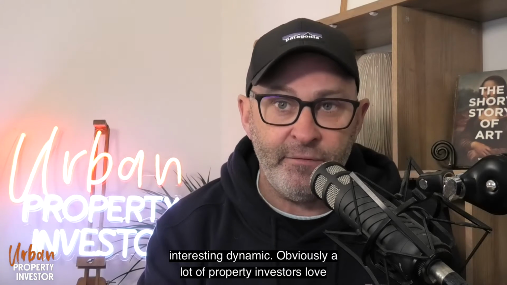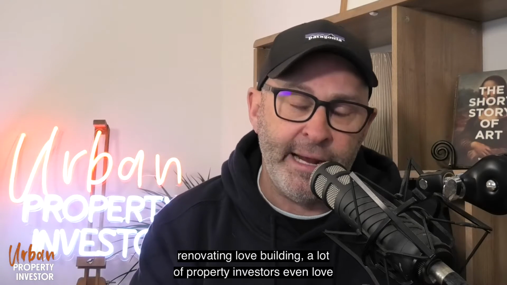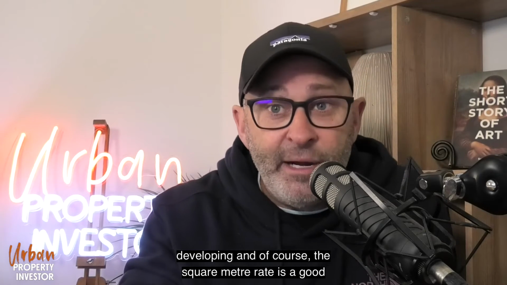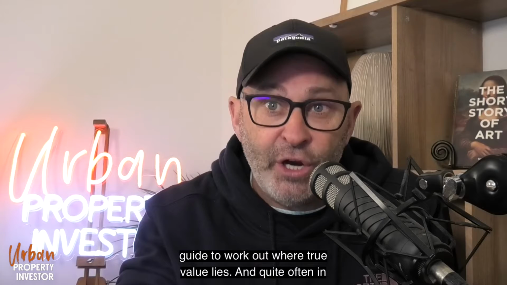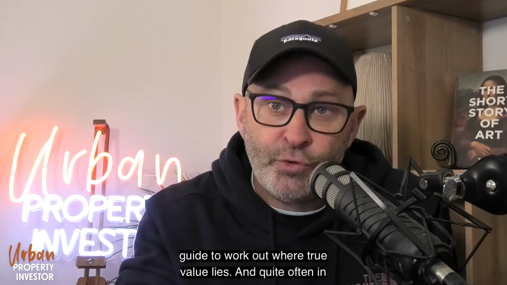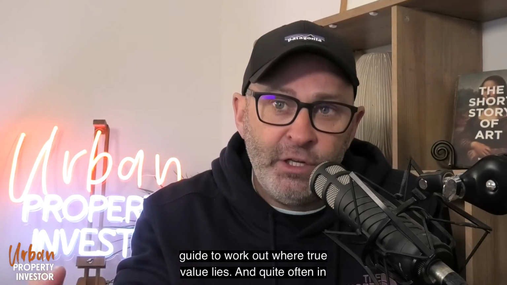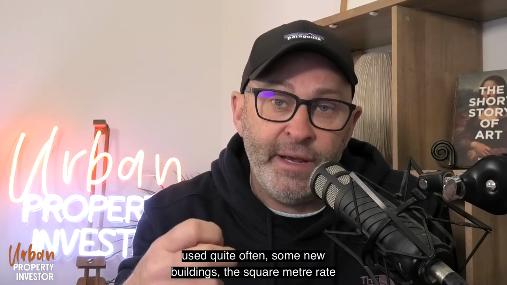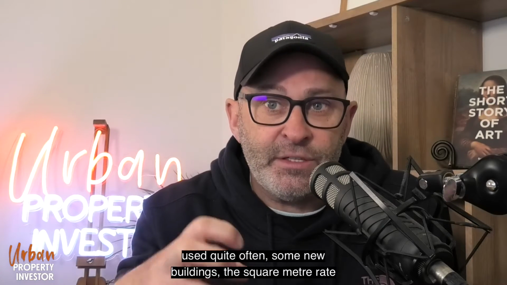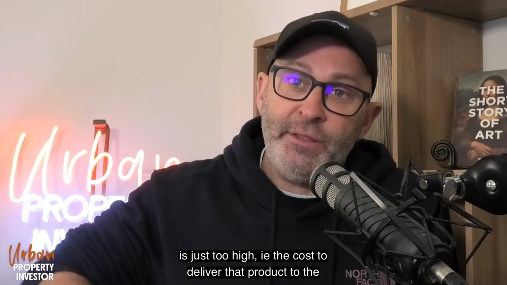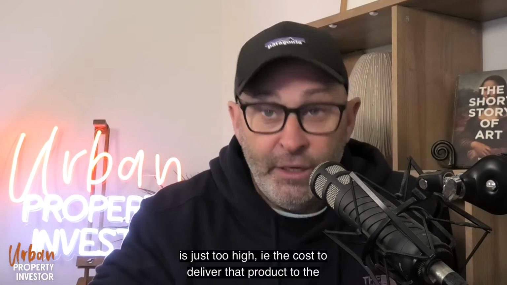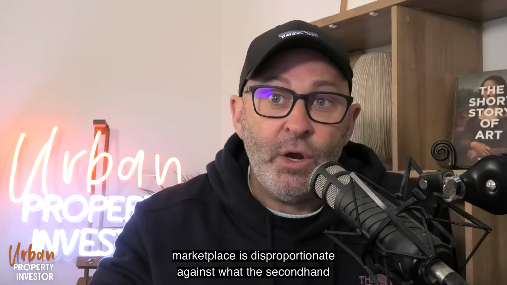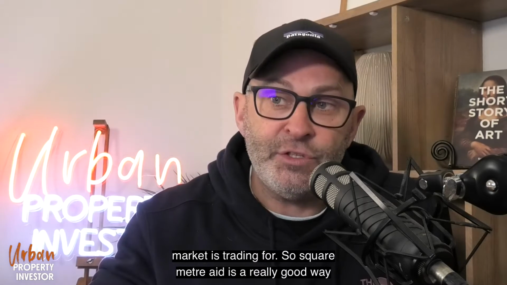Obviously, a lot of property investors love renovating, love building. A lot of property investors even love developing. And of course, the square meter rate is a good guide to work out where true value lies. And quite often in new construction, you see the square meter analysis used. Quite often, some new buildings, the square meter rate is just too high, i.e. the cost to deliver that product to the marketplace is disproportionate against what the secondhand market is trading for.